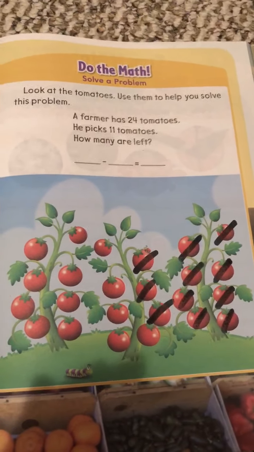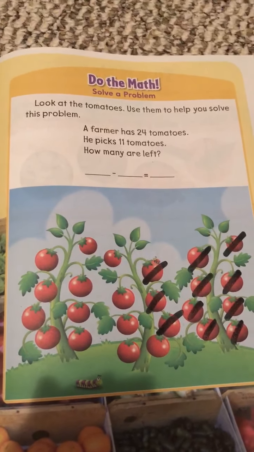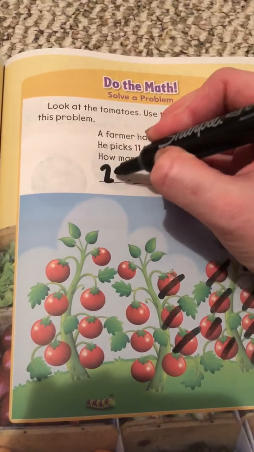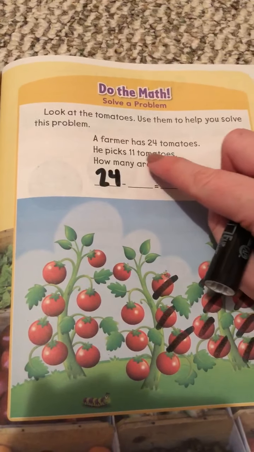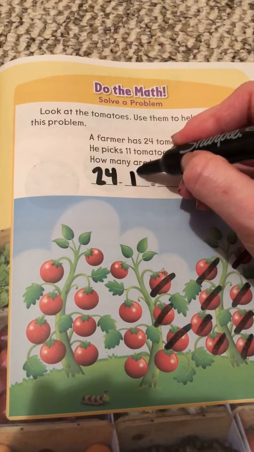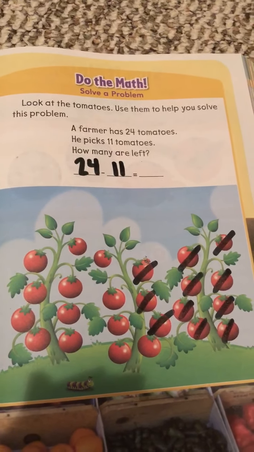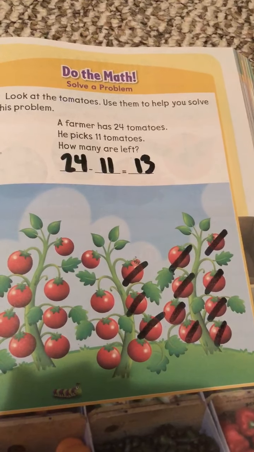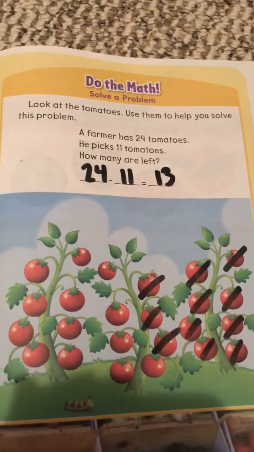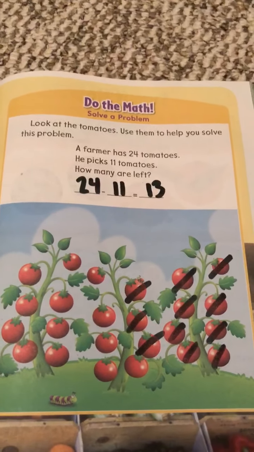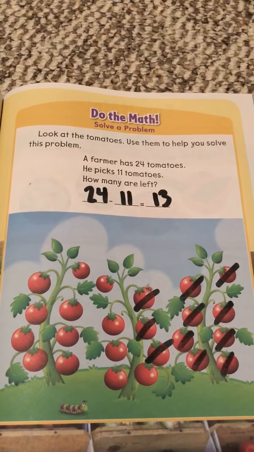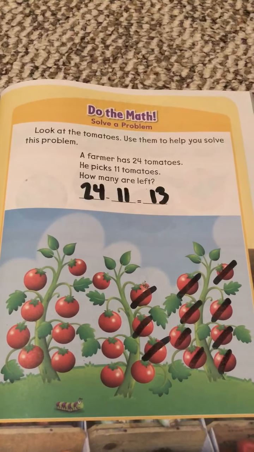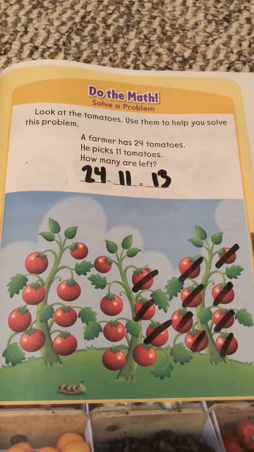Okay, if you counted correctly, you should have gotten 13. So if the farmer had 24, we started with 24, and we took away how many? He picked 11. And when you count the rest, he has 13 left. Awesome job. My 3 is a little big because I was writing with a marker, but that is our short lesson for today. It was just a quick little pause from plant parts and just talking about plants, what they're used for, and a little math review too.